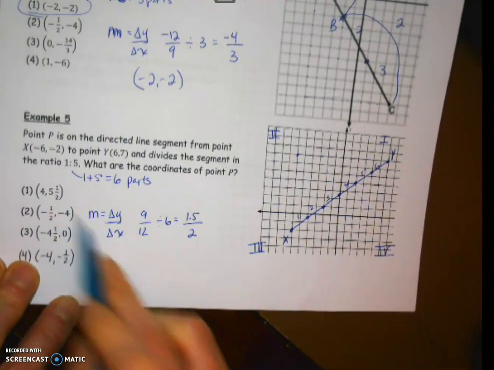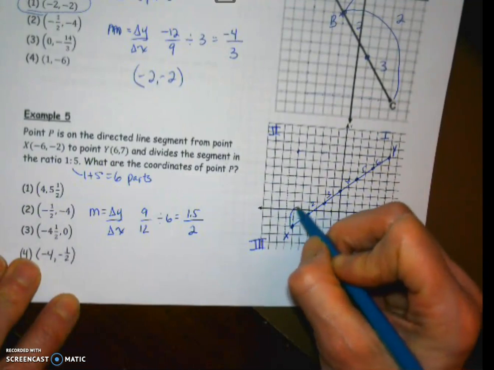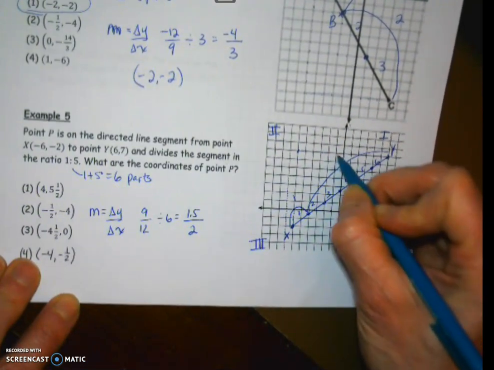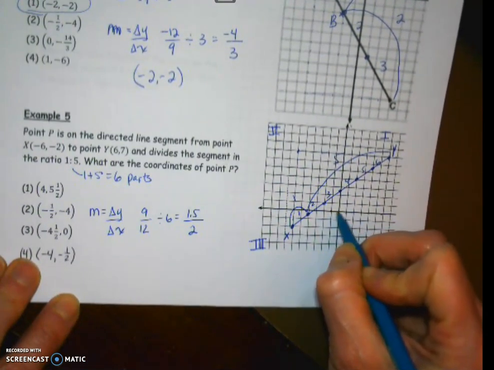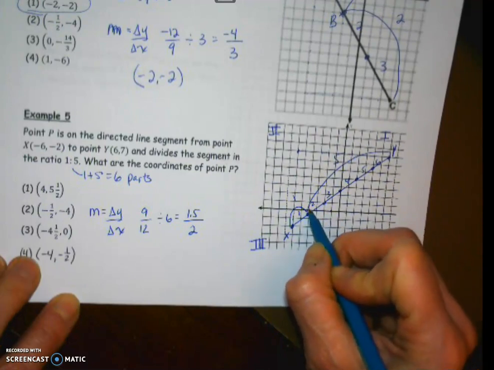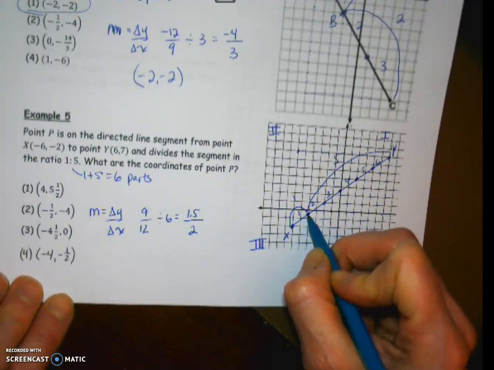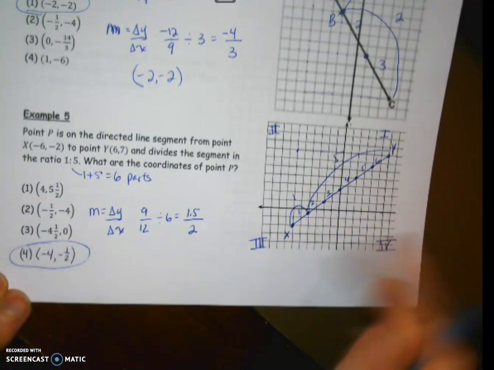And we want this to have a ratio of 1 to 5. So it's this point right here. So 1, 2, 3, -4, -1/2. Choice 4.